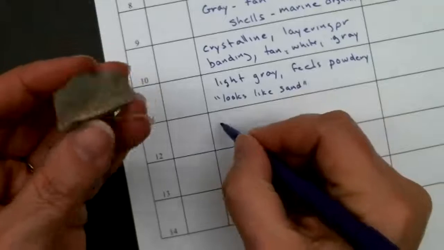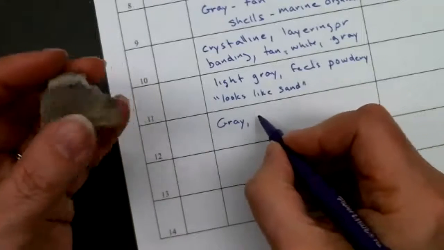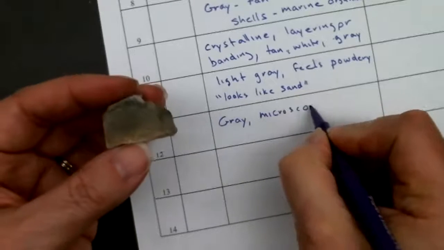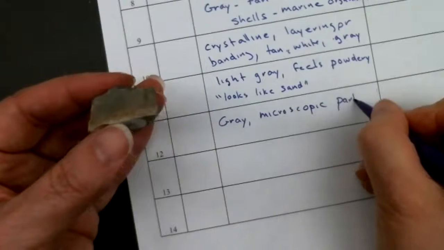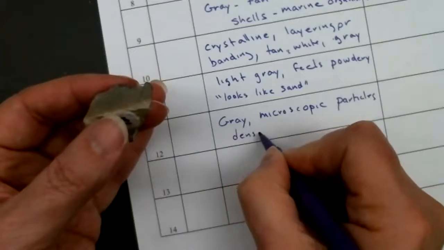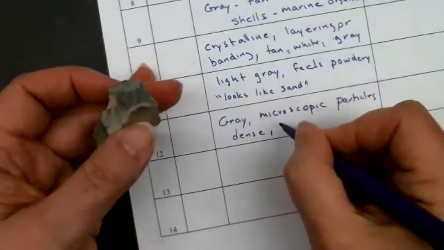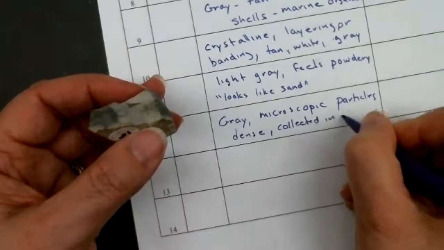All right, so gray, microscopic particles, dense, and local. That's right, collected in Shippensburg.